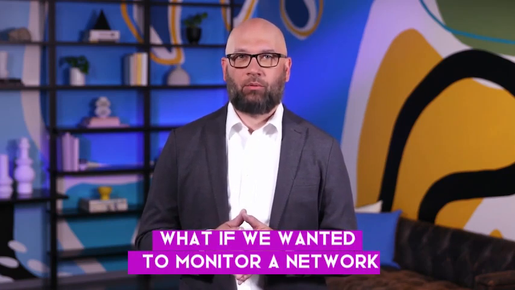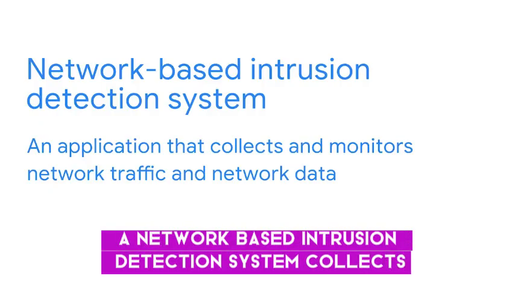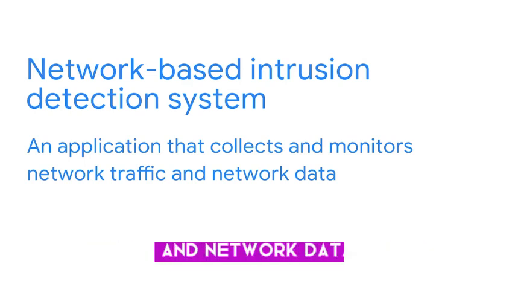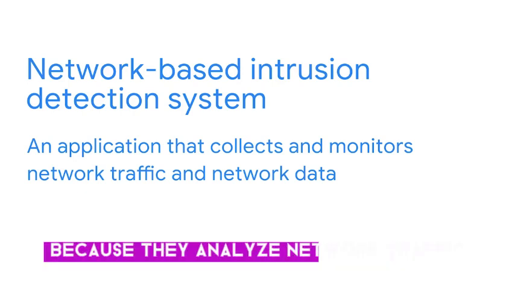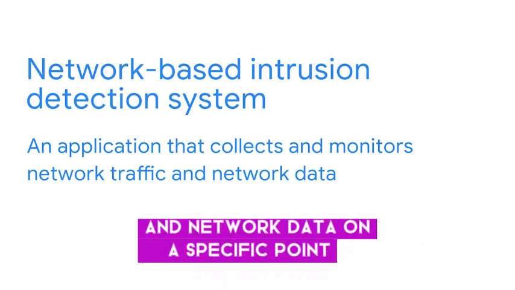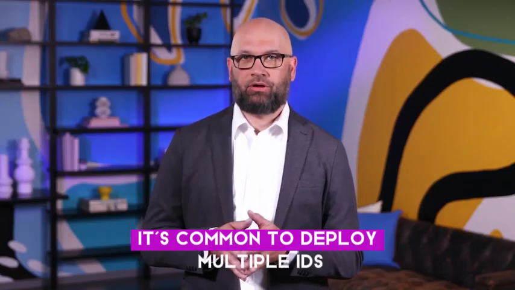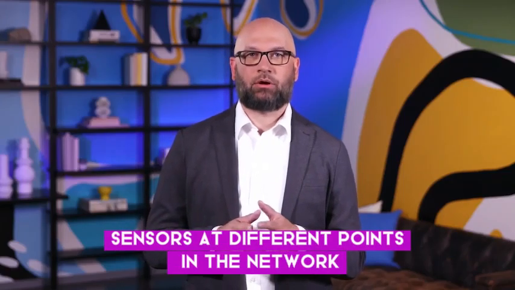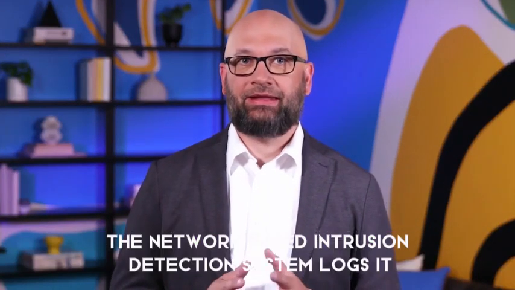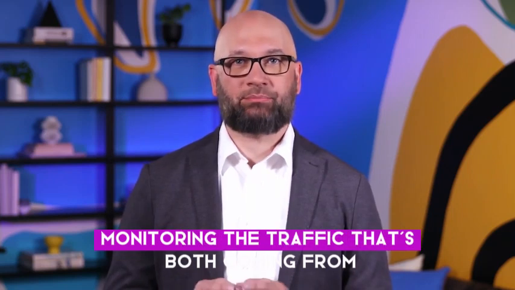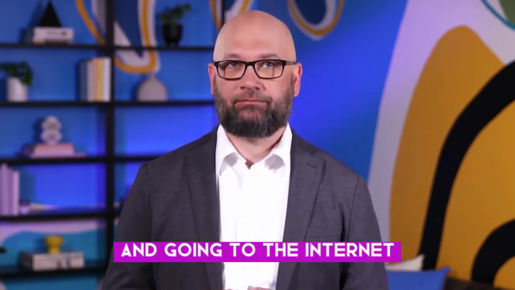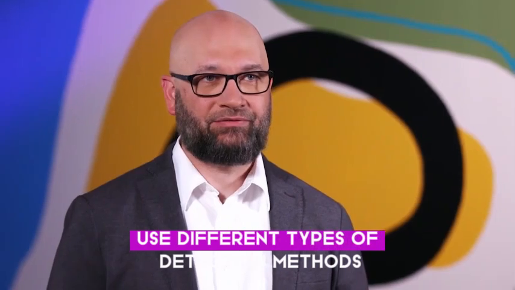What if we wanted to monitor a network? A network-based intrusion detection system collects and analyzes network traffic and network data. Network-based intrusion detection systems work similar to packet sniffers because they analyze network traffic and network data on a specific point in the network. It's common to deploy multiple IDS sensors at different points in the network to achieve adequate visibility. When suspicious or unusual network activity is detected, the network-based intrusion detection system logs it and generates an alert. In this example, the network-based intrusion detection system is monitoring the traffic that's both coming from and going to the internet.